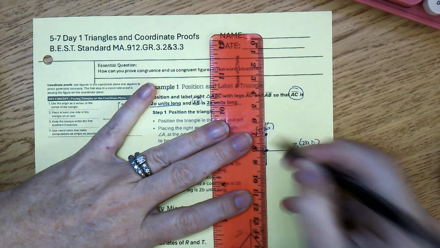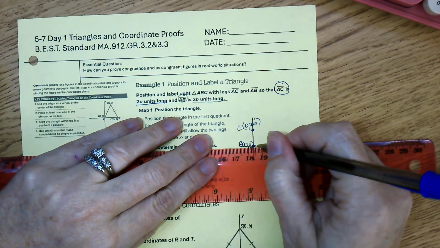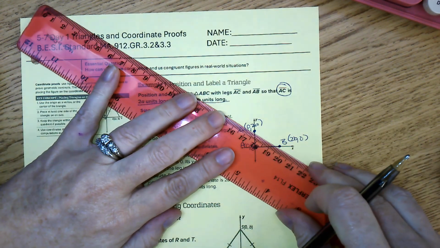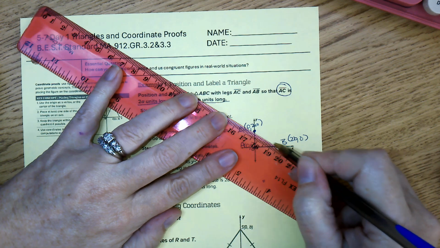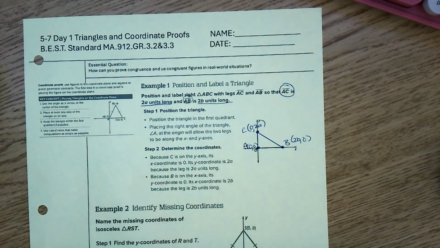We're going to take our ruler and we're going to draw a right triangle. There we go. All right, so we drew our right triangle, our conception of a right triangle anyway. Is it exact?